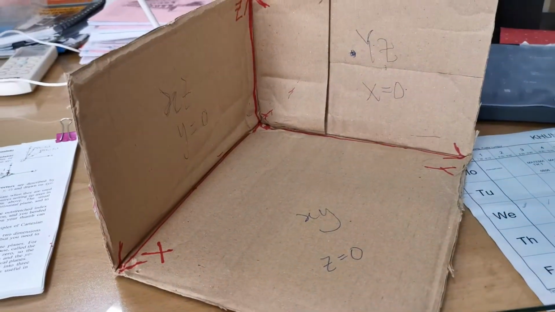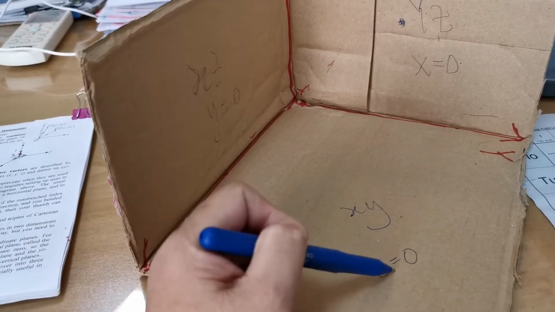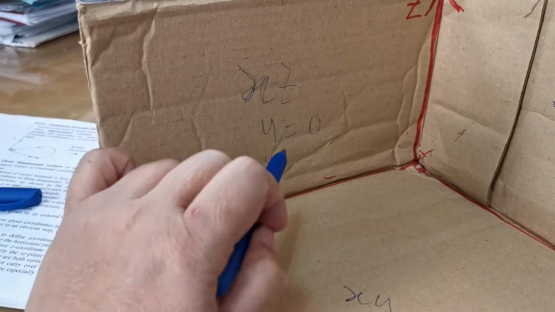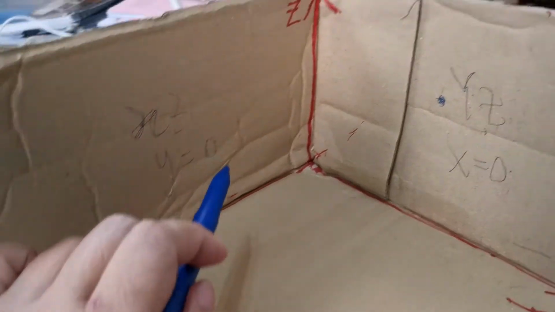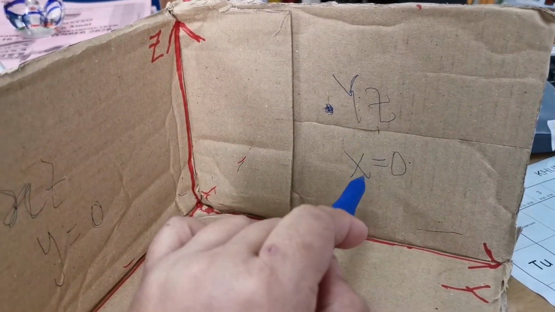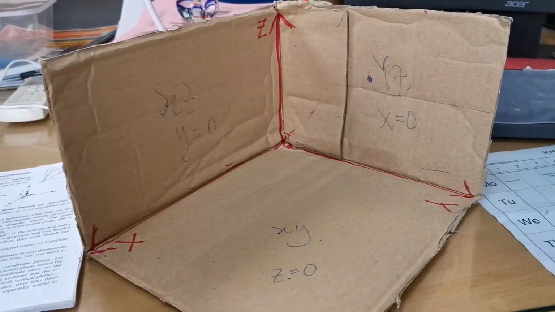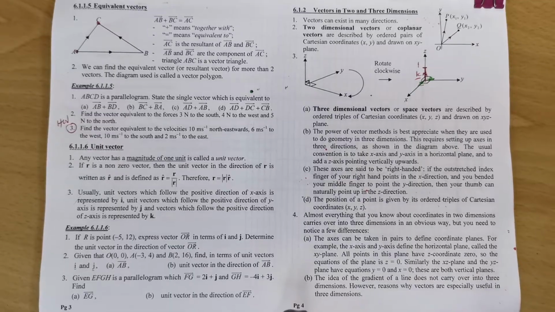So this is the xy plane, and the equation of the plane is z equals 0. This is the xz plane, so the equation is y equals 0. And the third one is the yz plane, so the equation is x equals 0. All right, so this is a three-dimensional diagram. Now we go back to the notes.